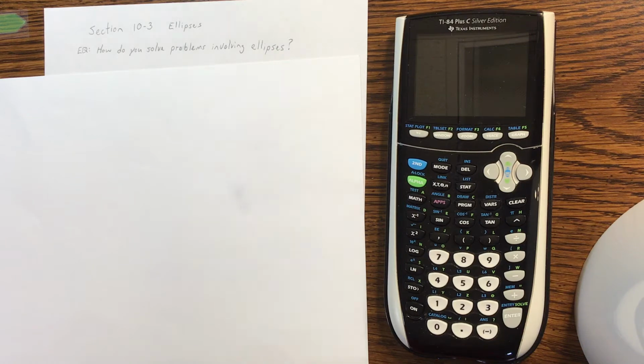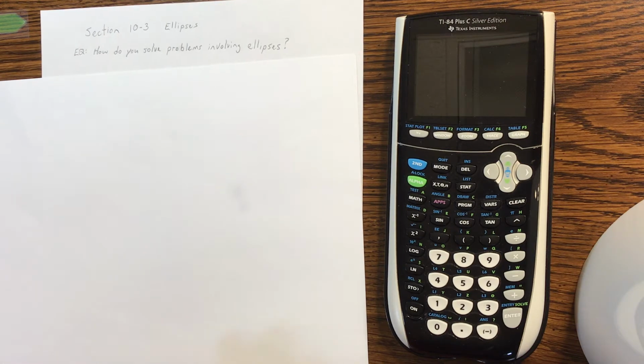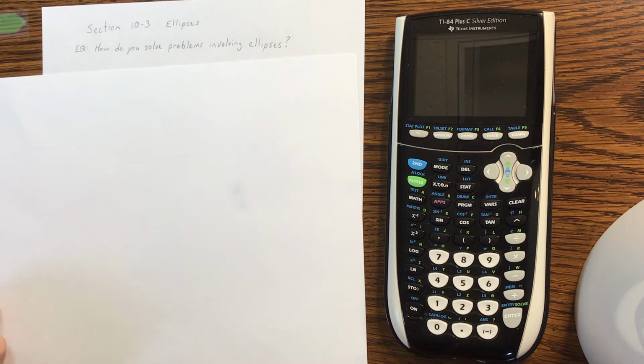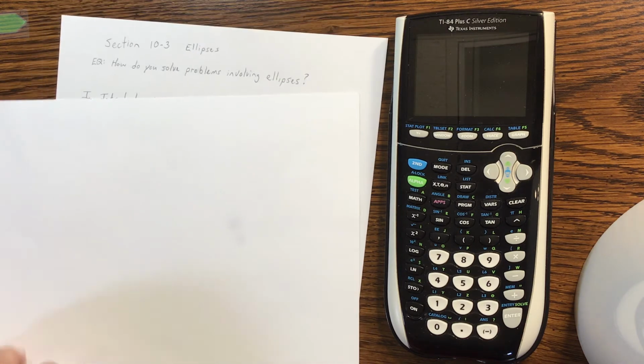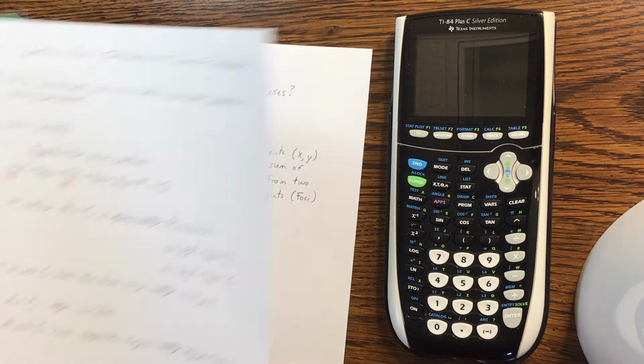Welcome back, pre-calculus. Today we get to start a new section on conics, and we're going to look at ellipses. The essential question we're trying to deal with today is how do you solve problems involving ellipses? So again, to do this, we've got to go back and ask how do we tell from an equation of a conic if it is an ellipse.